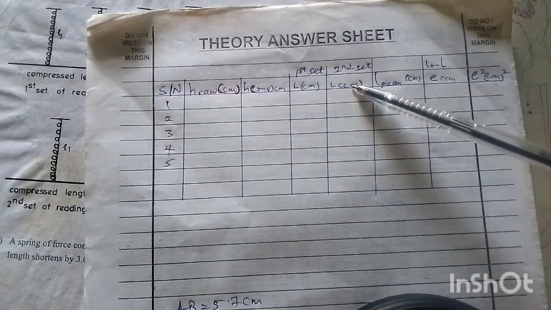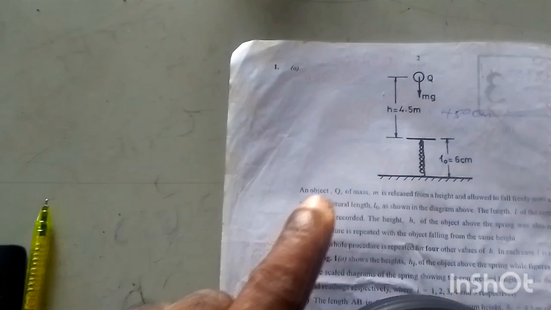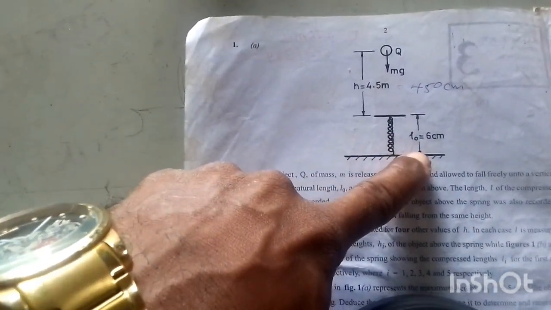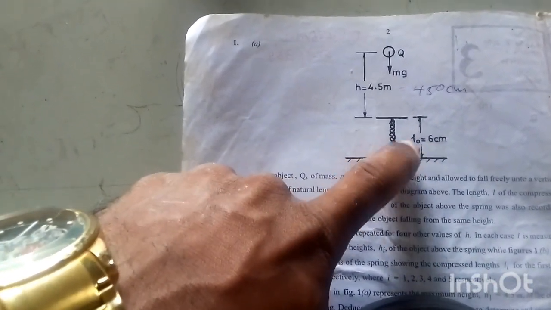Now we have our first set of length, and the second set of length. Please ensure that each of them has its own SI unit. Now, L mean is in cm. Remember, the extension is just L naught minus L itself. From our diagram, L naught is 6 cm. So whatever extension we have, we subtract it.